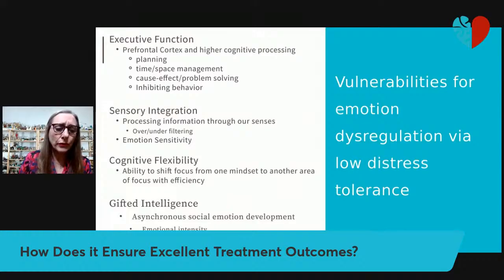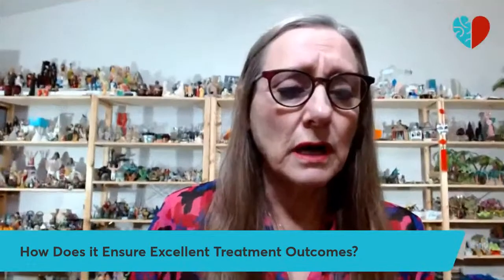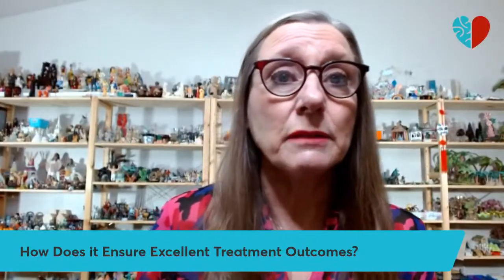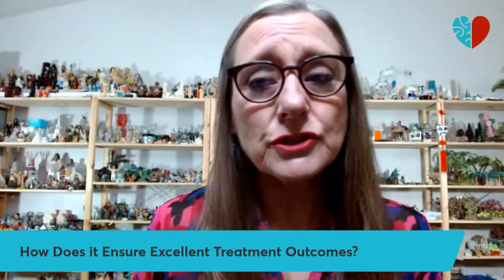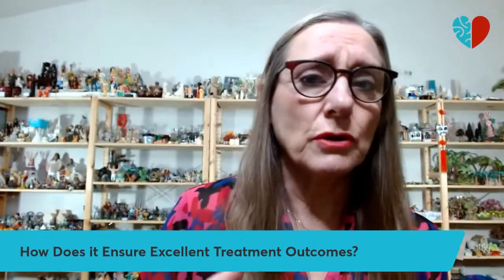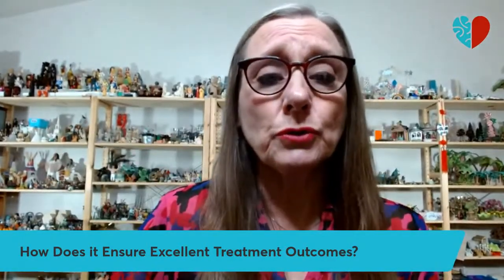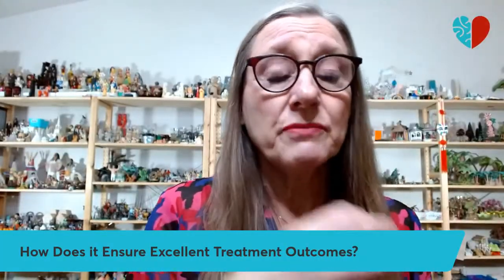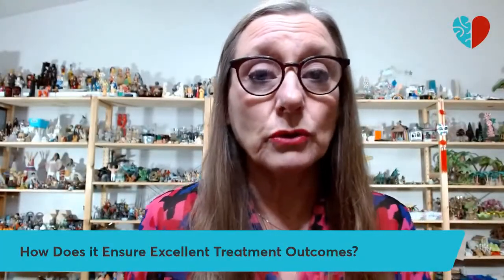And it's important to consider and do all of that information gathering in the beginning to really understand what's going on. Because when you understand what's going on, then you're going to be able to use interventions and a treatment approach that's going to help you get the results that you need.